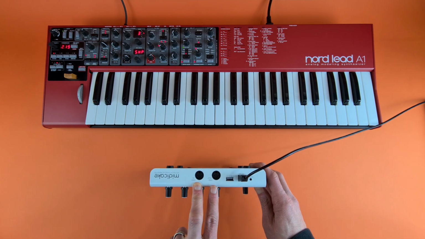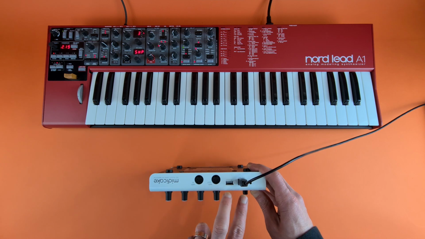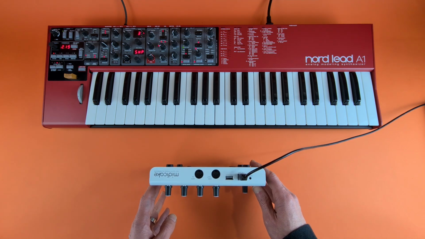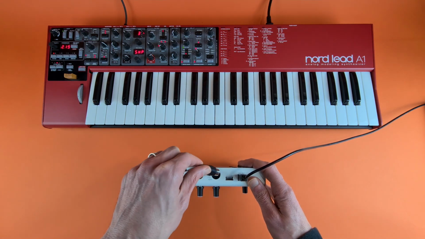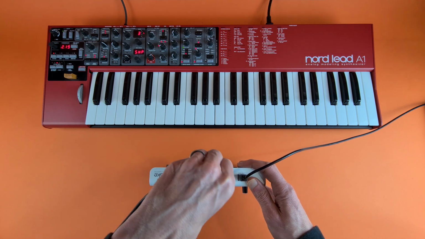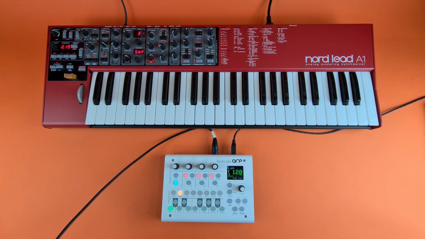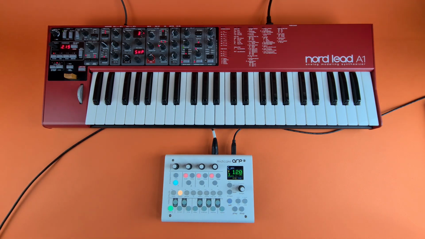ARP has 2 MIDI DIN ports, a MIDI in and a MIDI out. It also has a USB host and USB MIDI. Both of those USB ports send and receive MIDI messages as well. So let's start by grabbing a MIDI cable, and I'm going to plug this from the MIDI out on ARP into the MIDI in on the Nord Lead.